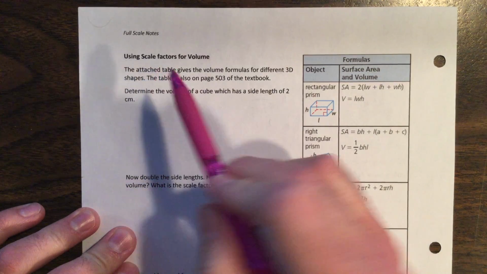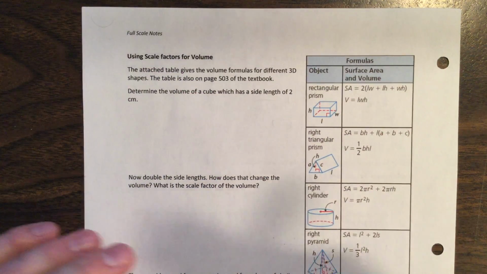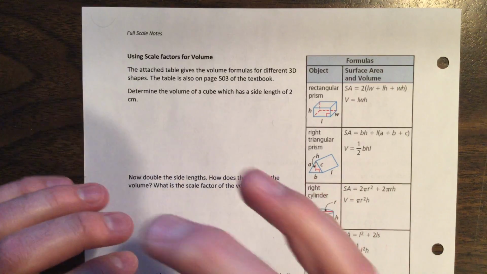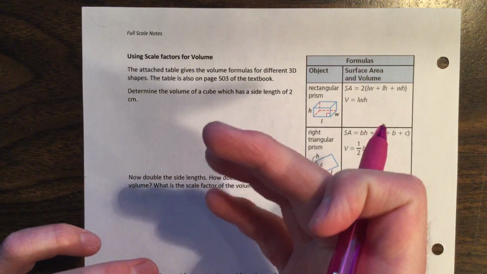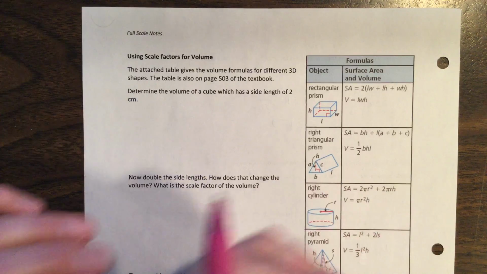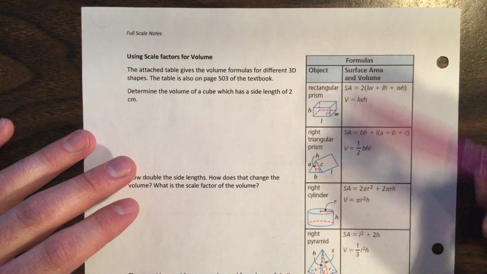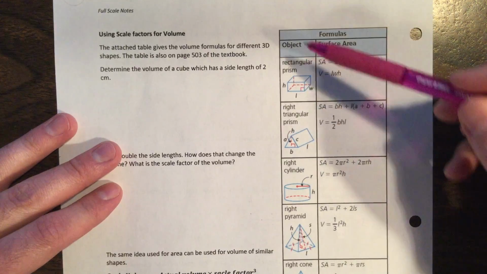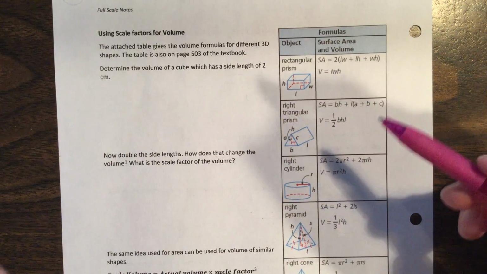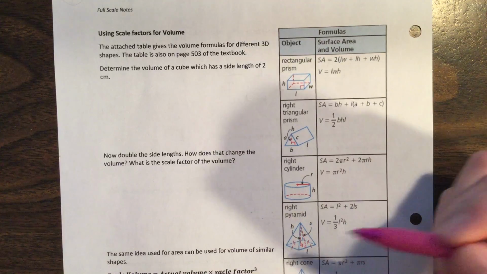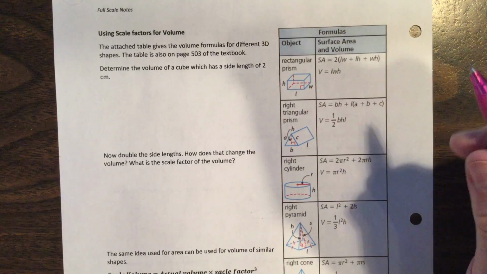Let's take a look at how scale factors affect the volume of a similar shape. Now we're moving on from our 2D shapes into our 3D shapes and how scale factors affect the volume of a 3D shape. I have a couple of formulas down on this side, and you can see them in the completed notes, because you can't see them all here. It's just a couple of volume formulas.